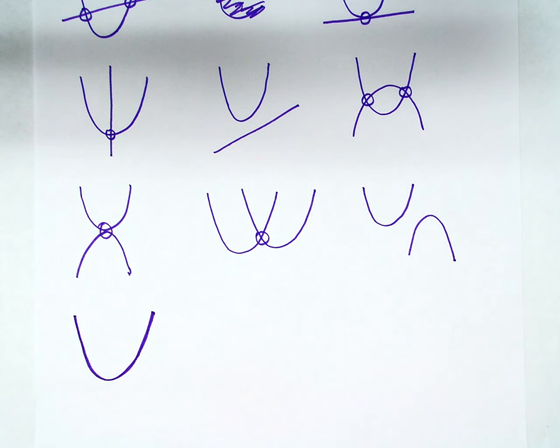Now, you asked me if there could be 4. So maybe I need to be a little more specific with you and tell you we're only talking about functional parabolas today. Only parabolas that open up or down. So now answer your own question. Could there be 4? Tell me what to draw so that we would have 4 intersections with the parabolas that open up or down.